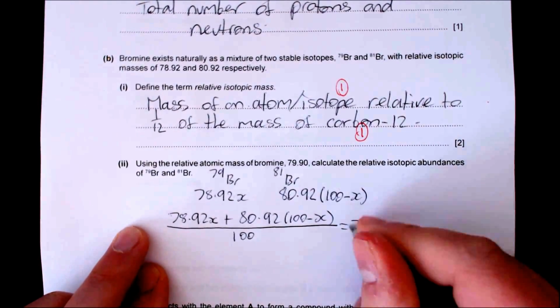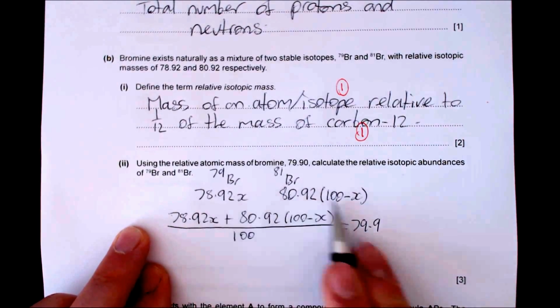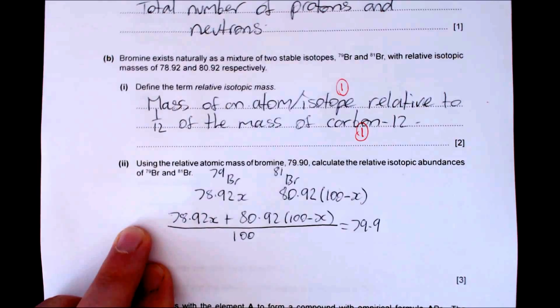And all of this is going to equal 79.9. So this is the relative atomic mass. Normally what you do is you'd have this number and have this number, and then you work out this number. But we're doing it backwards here because we're working out the relative abundance.